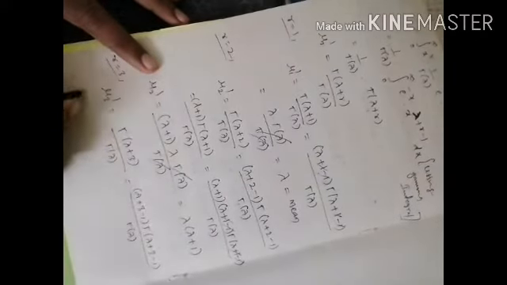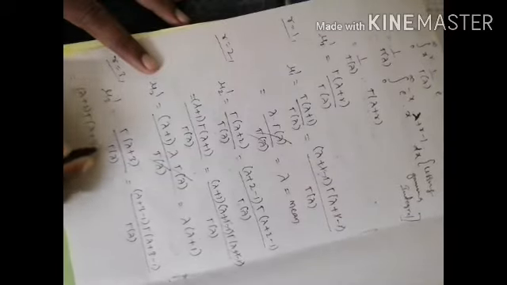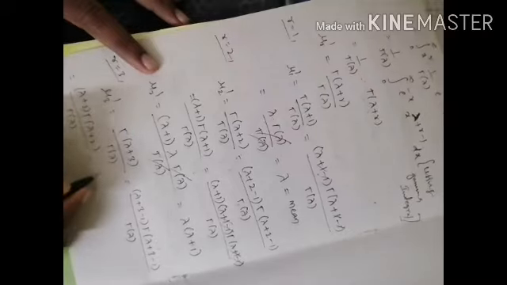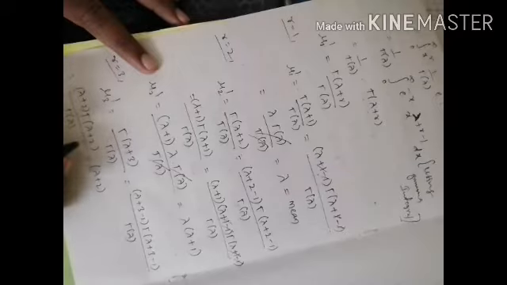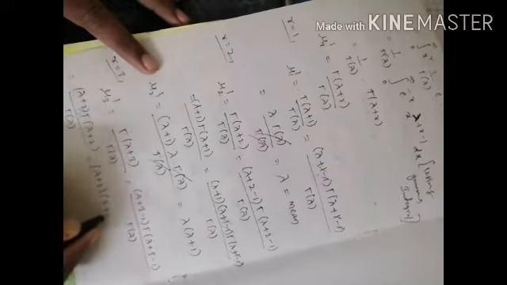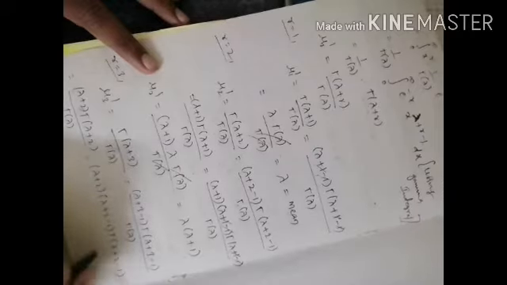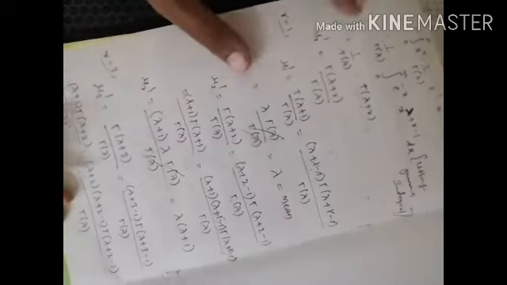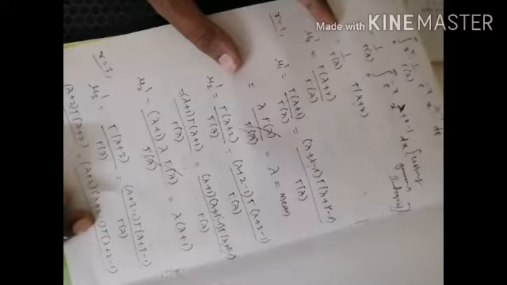So here remaining lambda plus 2 of gamma of lambda plus 2 by gamma of lambda, that is equals to lambda plus 2 of again gamma of lambda plus 2 means lambda plus 2 minus 1 gamma of lambda plus 2 minus 1 divided by gamma of lambda. So lambda plus 2 minus 1 means lambda plus 1 gamma of lambda plus 1, right?